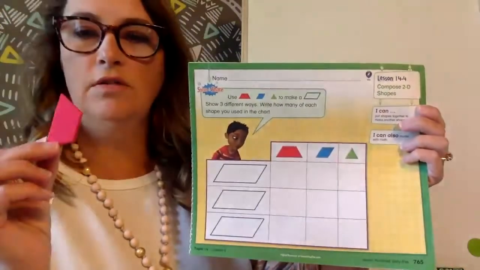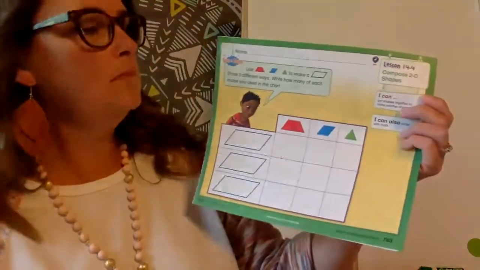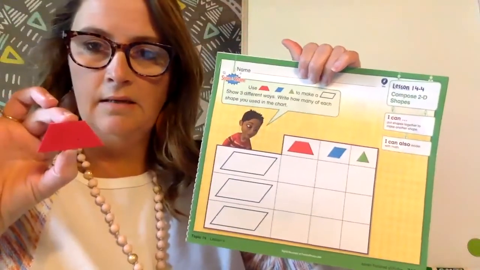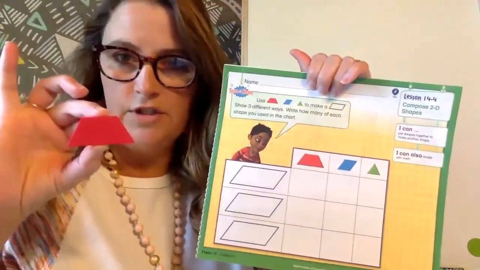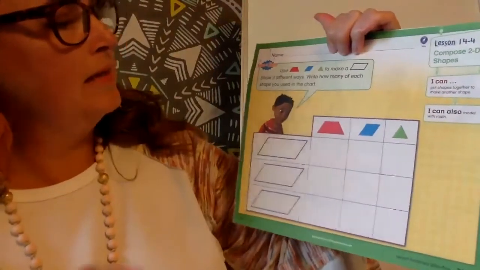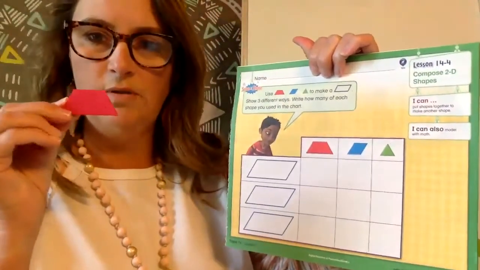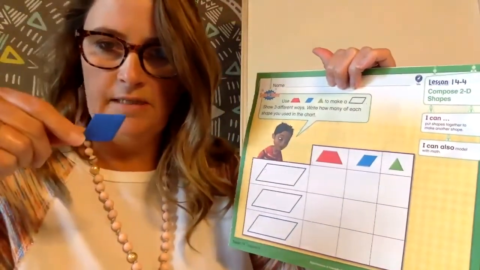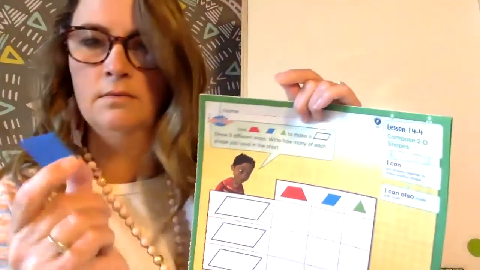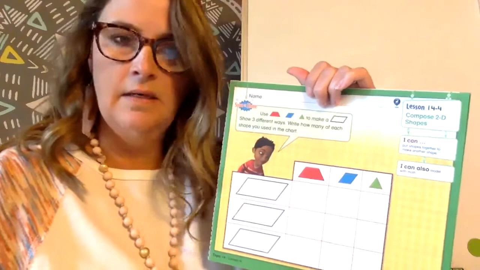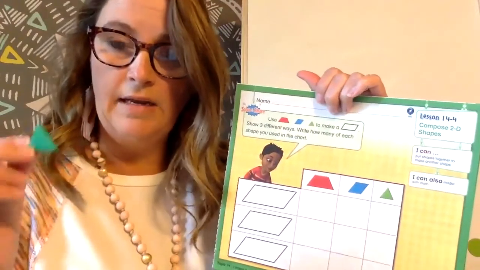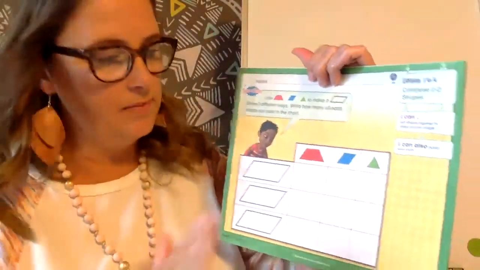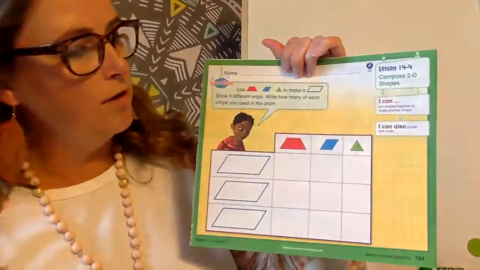Okay, so we're going to use some shapes such as these that I have here, and we are going to make new shapes using multiple different shapes. Okay, so it says in your directions you're going to use a trapezoid, which looks like this, a diamond. Okay, so it can be turned this way or like this, and a triangle. Okay, now you'll need more than one of each one of those to do this lesson with, but those are the three shapes on this first page that we're going to be using.